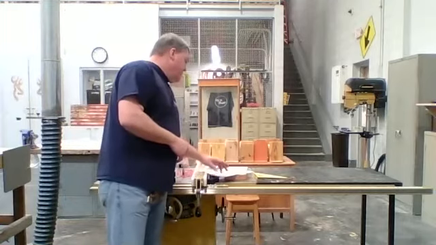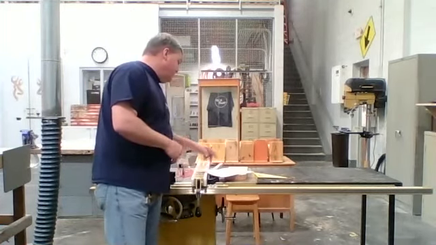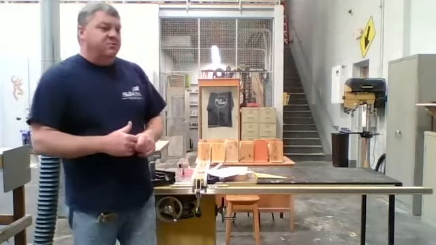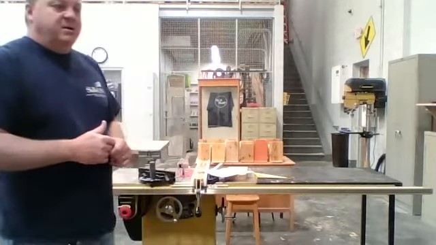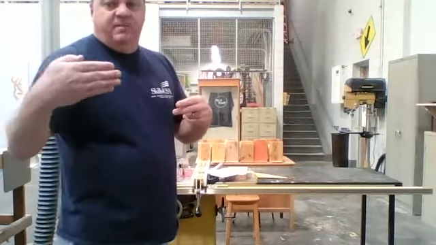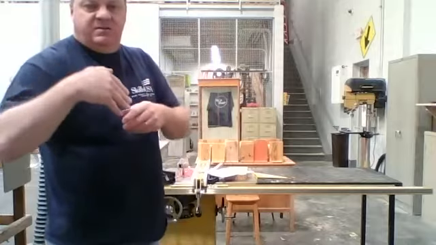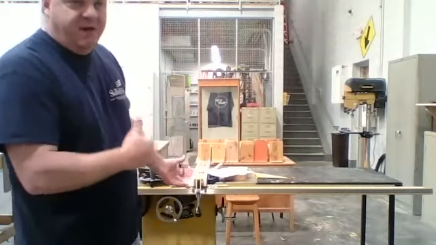Okay? And then we have, all right, it shows the anti-kickback fingers. The bad part about our saw, it does not have the anti-kickback fingers. All they're designed to do, if a board is going through, the kickback fingers will lock it in place where it doesn't slide through. Our particular saw does not have it.